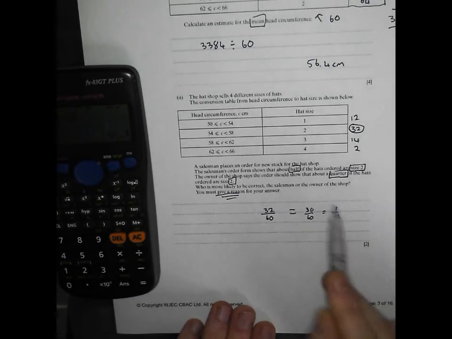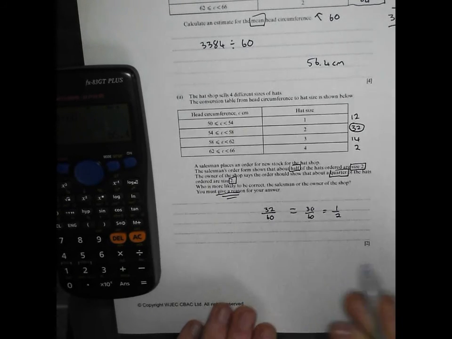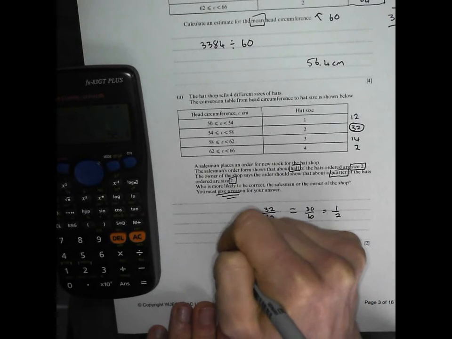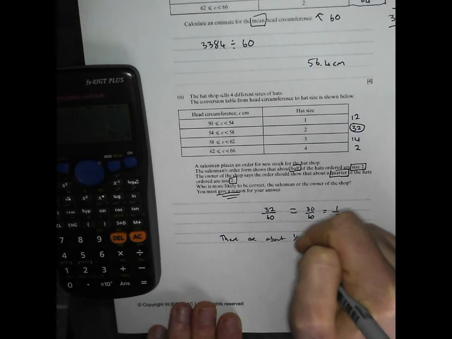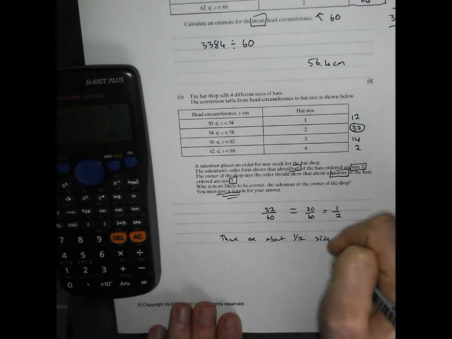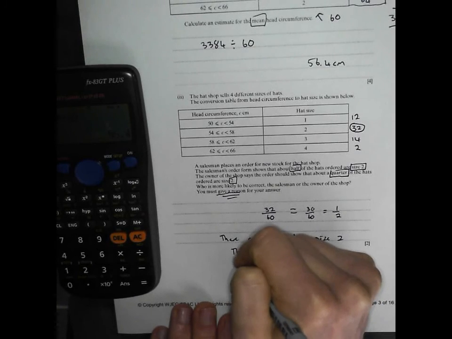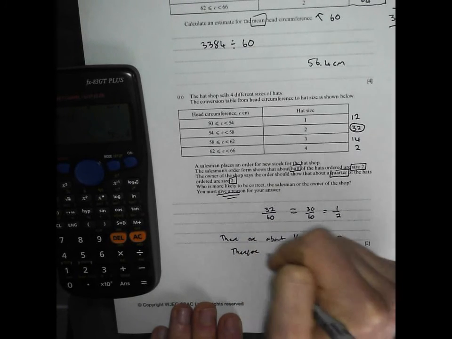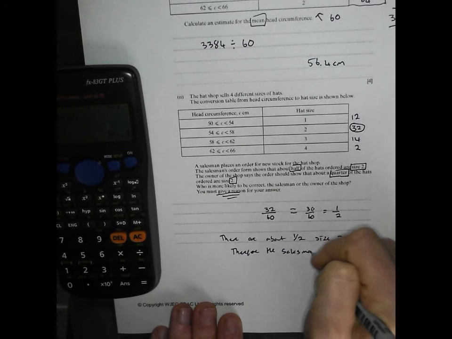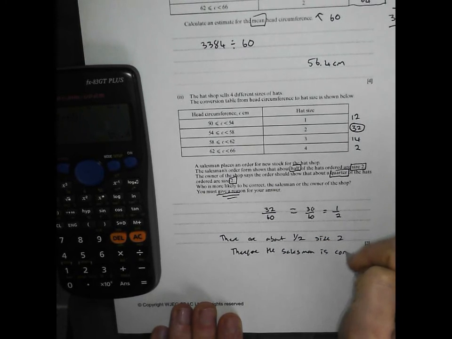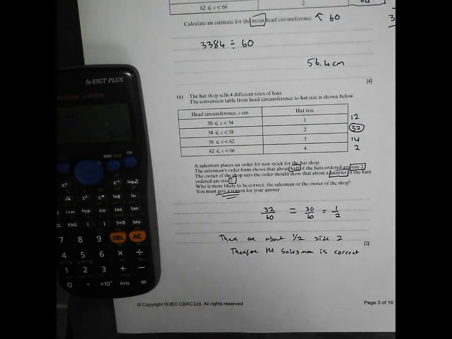So I would be reckoning that because the salesman showed that about half the hats ordered are size 2, there are about 1/2 size 2, and you can see from my work where I've got the half from. And I'm going to put therefore the salesman is correct. Now you'll write that a lot neater than me, but hopefully both of us will get ourselves 2 very handy marks.